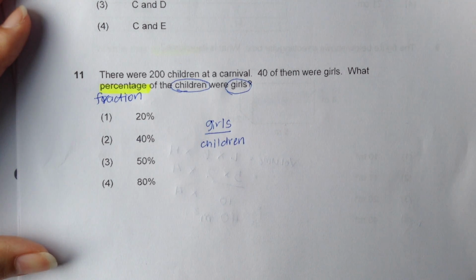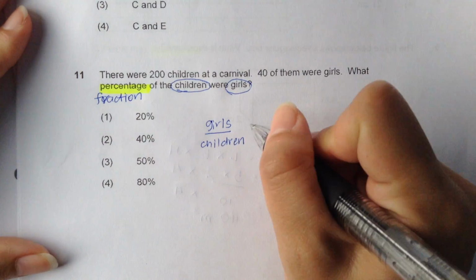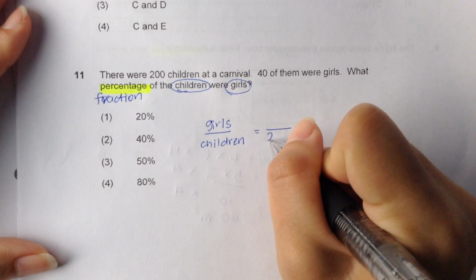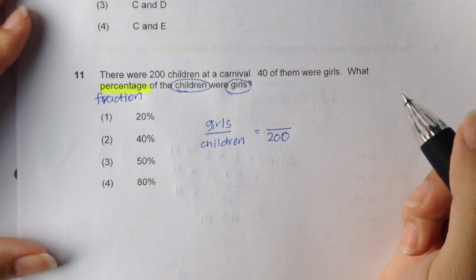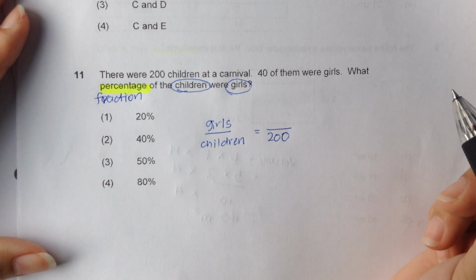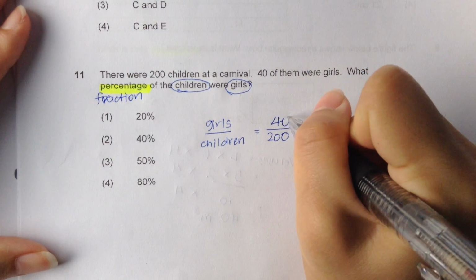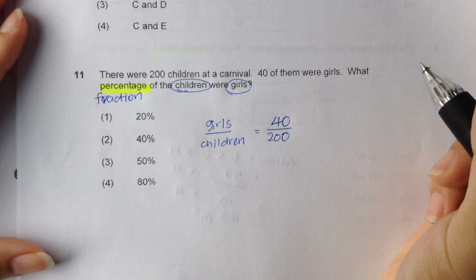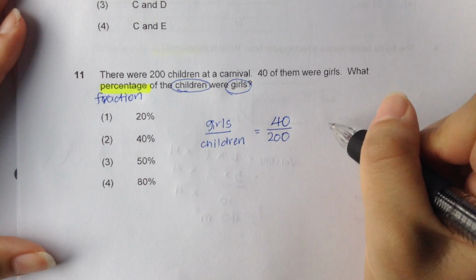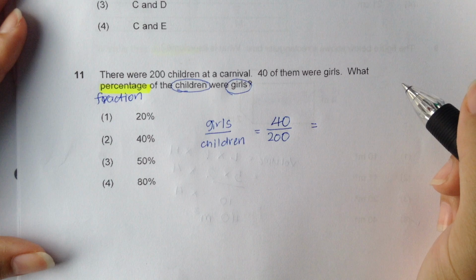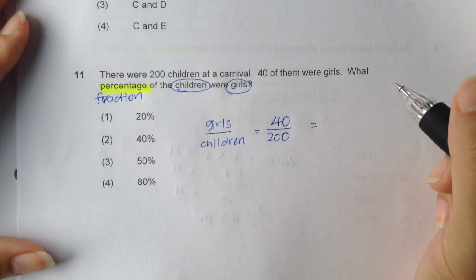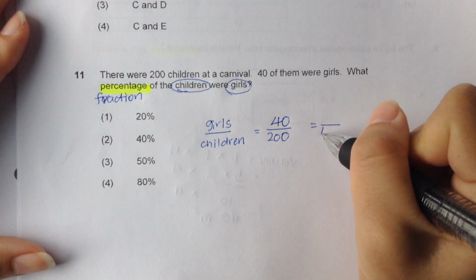So I read, there were 200 children at a carnival. So I have my denominator already. So I don't need to find my denominator. 40 of them were girls. So the number of girls is given as well. So I don't need to find anything. Okay, my fraction is already formed. So now I need to change it to a percentage. Before I do that, my denominator of the fraction has to be 100.